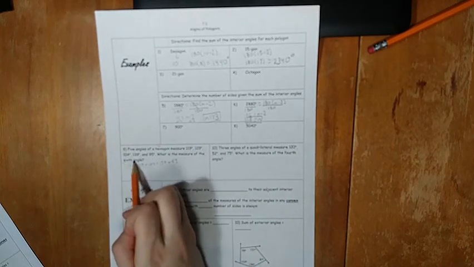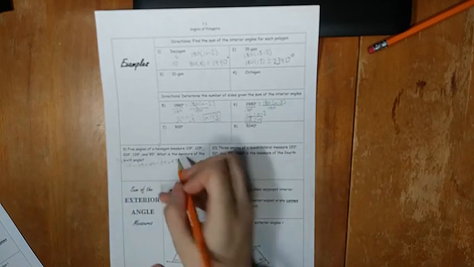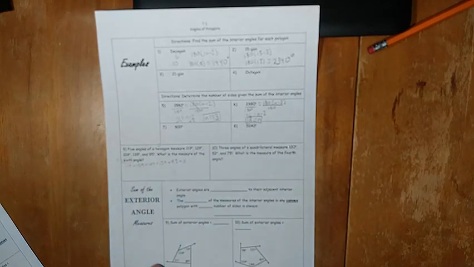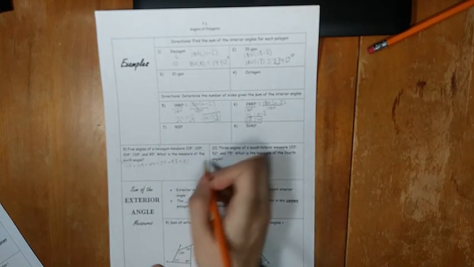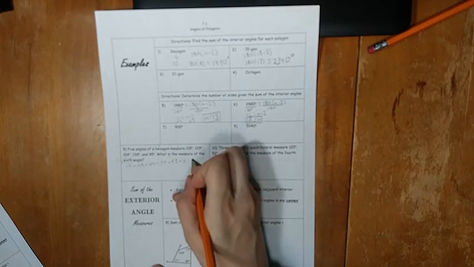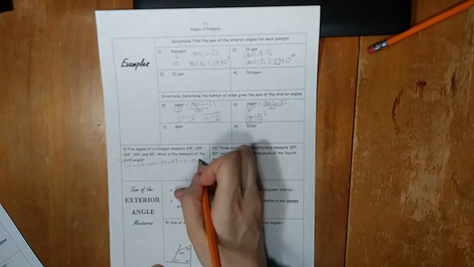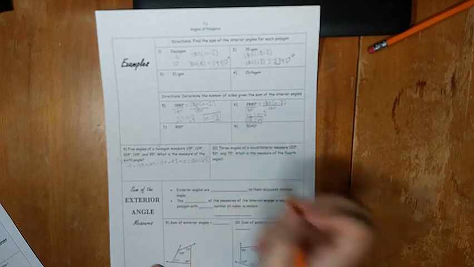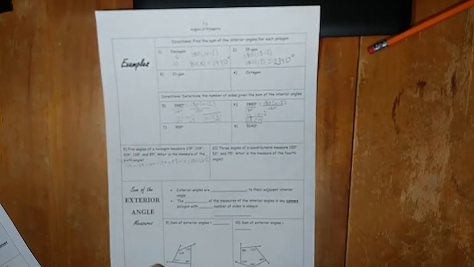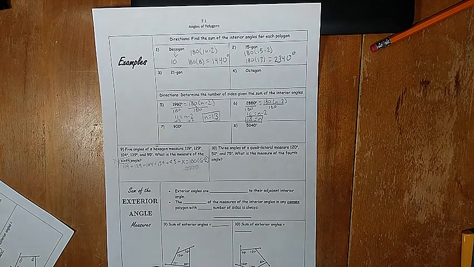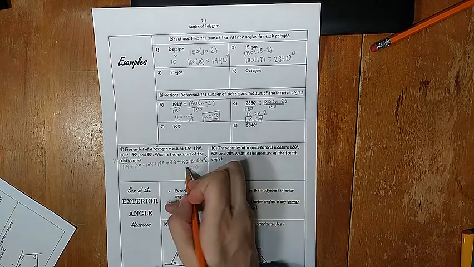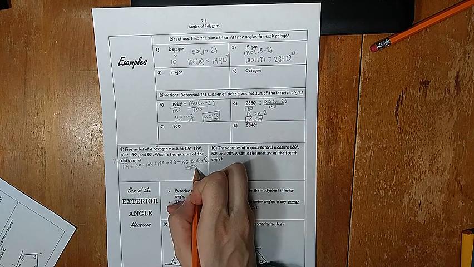So we are going to use, let's just go with x for our unknown 6th angle. Well, if it's a hexagon, then we know it has 6 sides. So we can take 180 and multiply that by 6 minus 2. 180 times 6 minus 2, which is really 4, is going to get us 720.